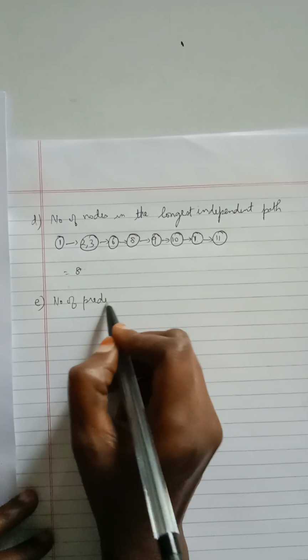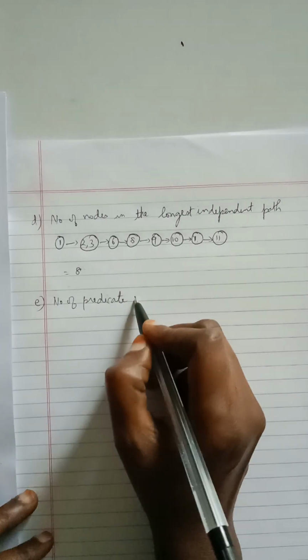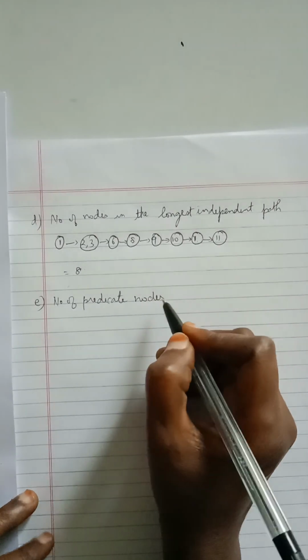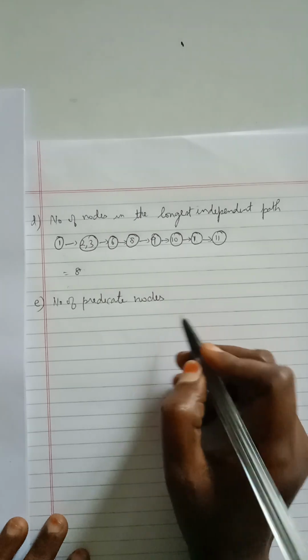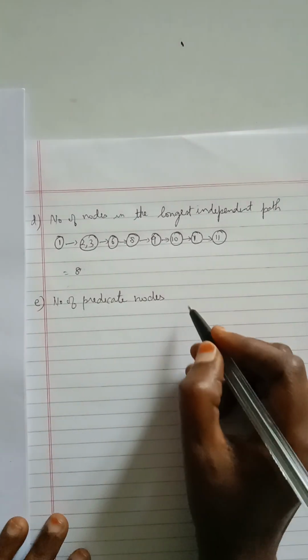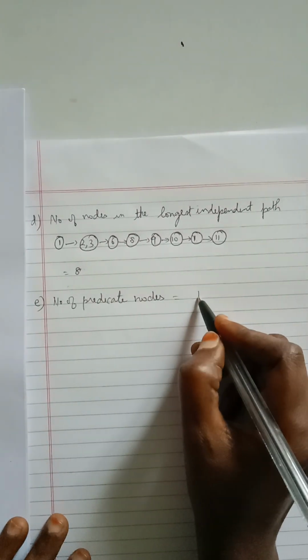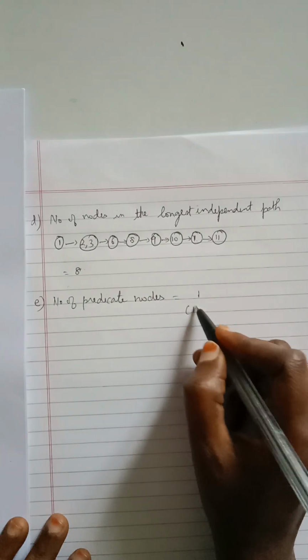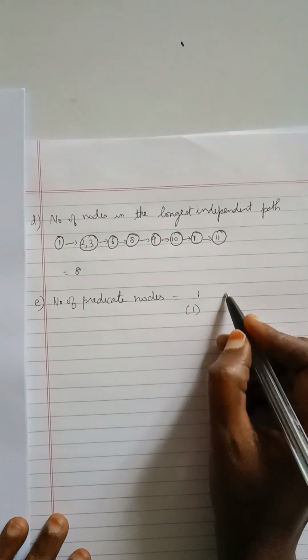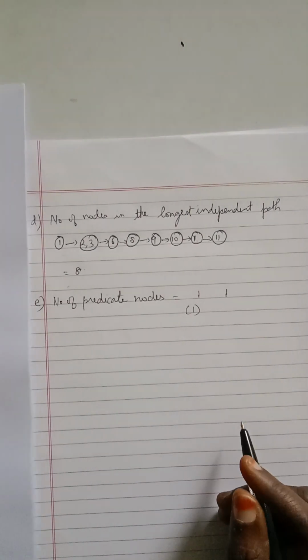I told you, predicate nodes means decision nodes. So we already found out there are 3 predicate nodes. What are the 3 predicate nodes? The first one, I told you, is 1. That is node 1.